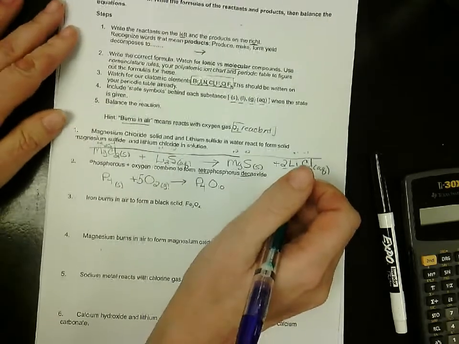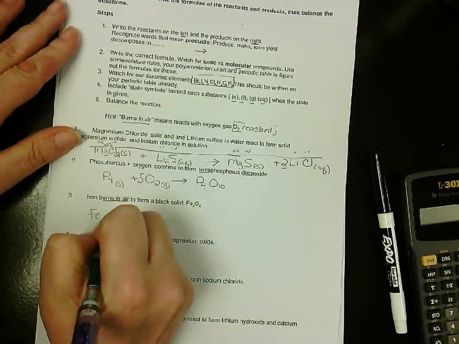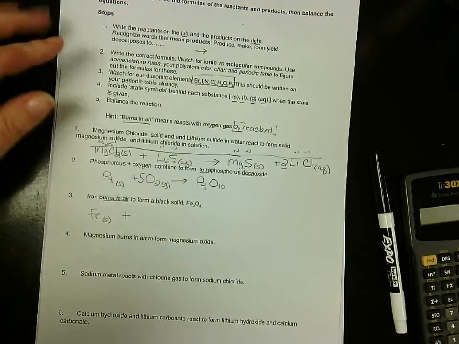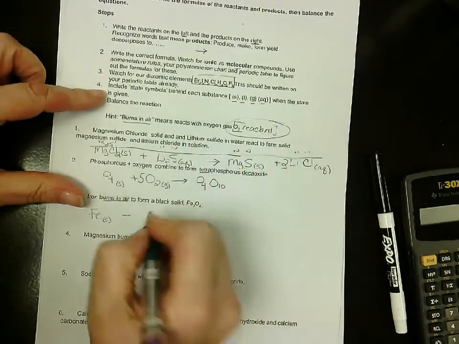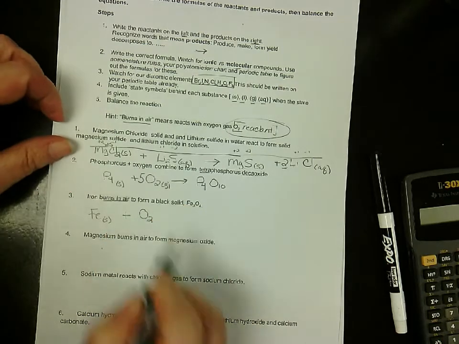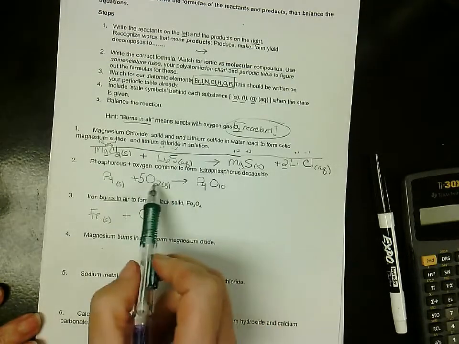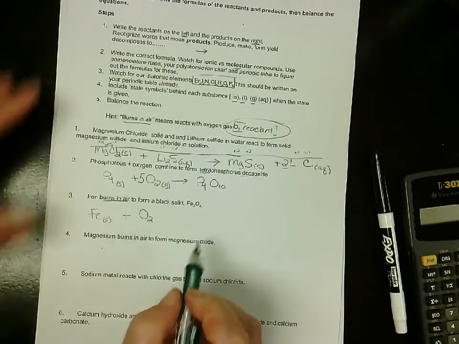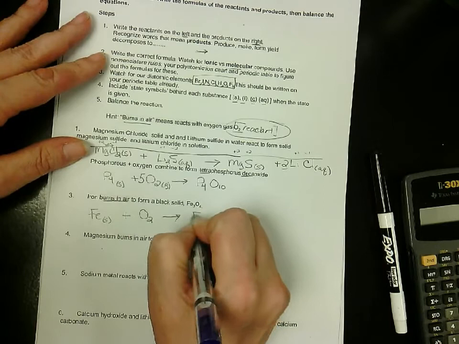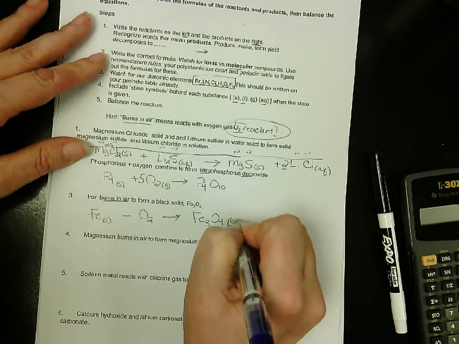Number 3. Iron burns in air. So I have iron, okay, and I do expect you to know that iron's a solid. It's a metal, and it burns in air, and here oxygen is our reactant, so plus O, and that has to have a 2 because it's a diatomic element, just like up here. You cannot have oxygen alone. It can be any number in a compound, but when it's alone, you need to put that 2 there, and it's going to form iron oxide, and it says that that's a solid.